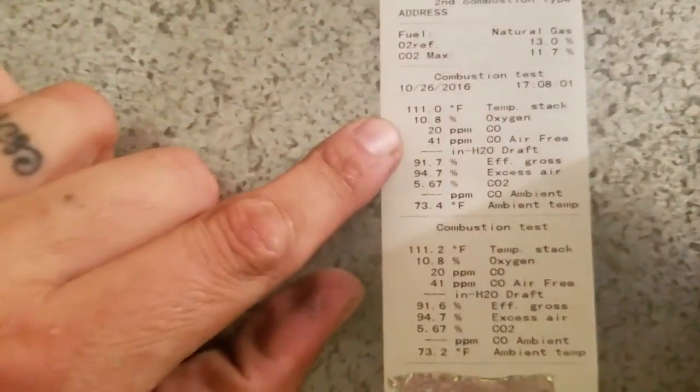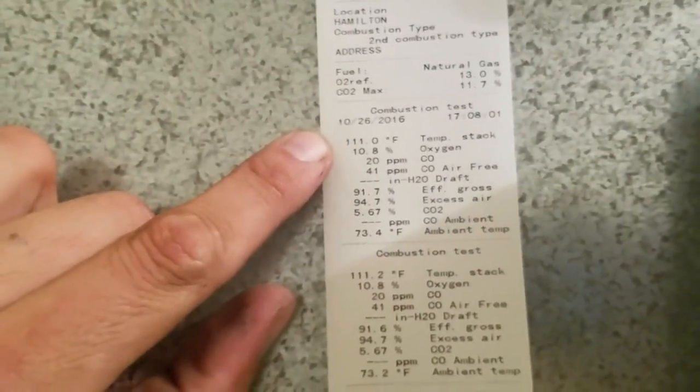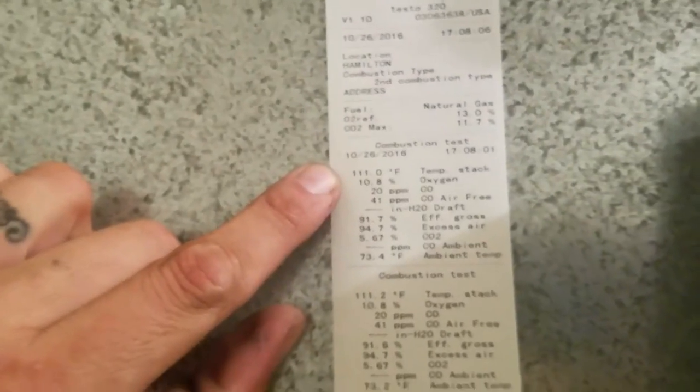And as you can see earlier, our stabilized O2 was 10.8, and that was after about a 20-minute cycle we waited for it to stabilize.